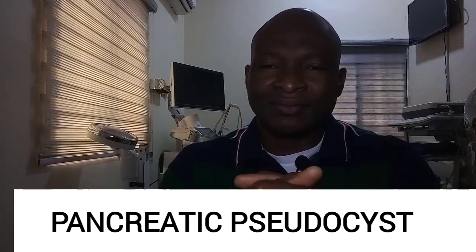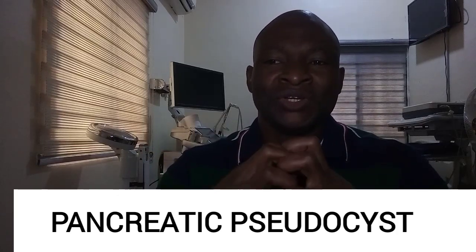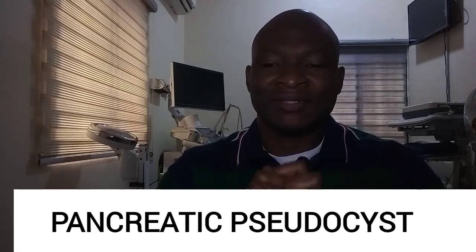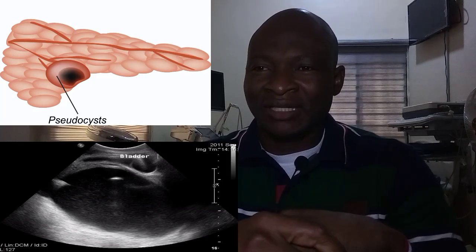Later, often after 6 weeks, a distinct wall encapsulates the fluid, forming a cystic structure. This cystic structure lacks a true epithelial lining and is defined by organized fibrous tissue that borders around it, and that's why it's called a false cyst or pseudocyst. And this is an example of pseudocyst on ultrasound and in a drawing.